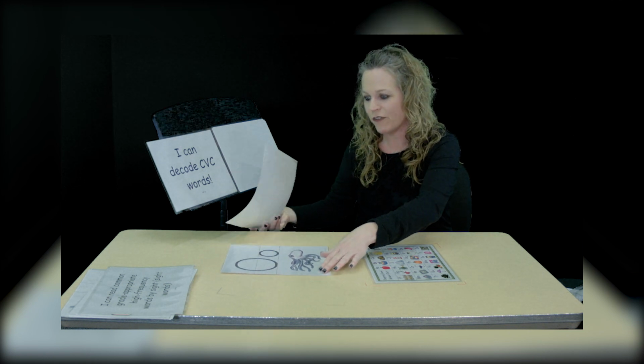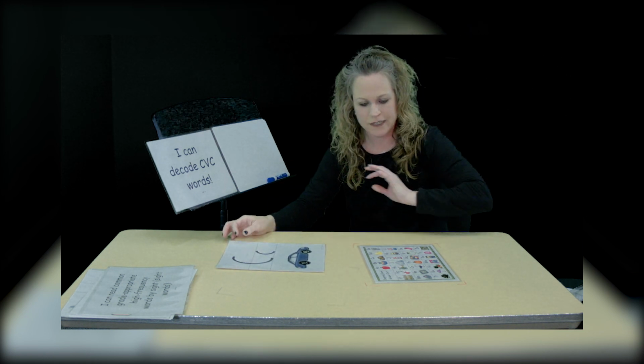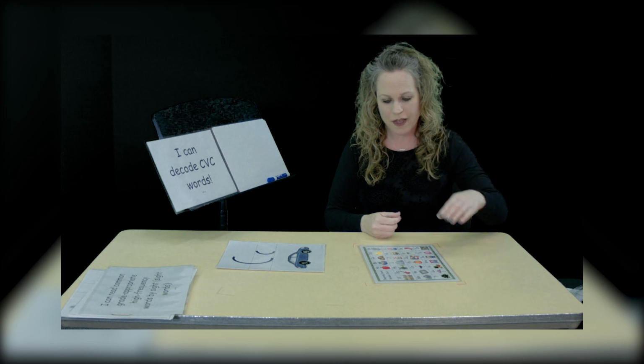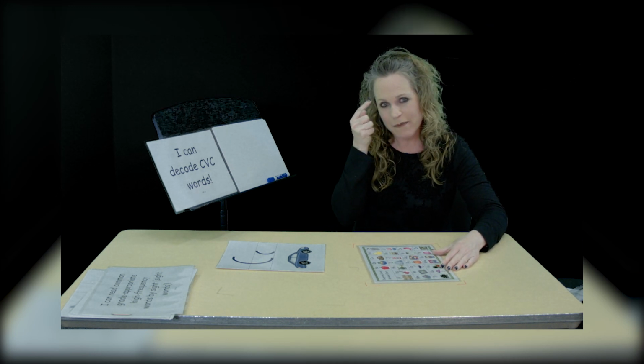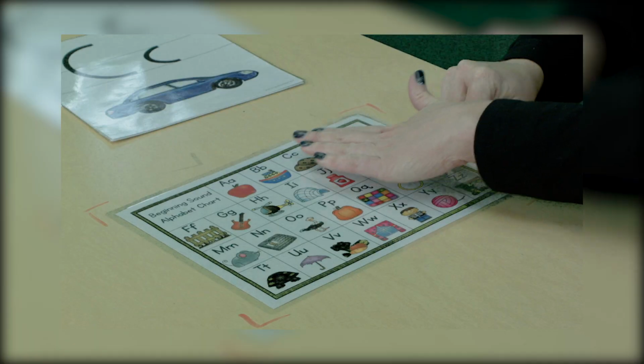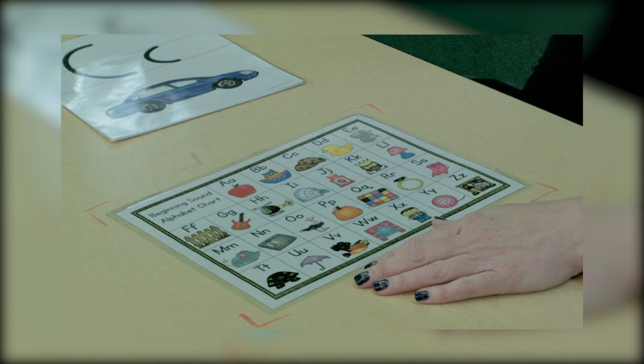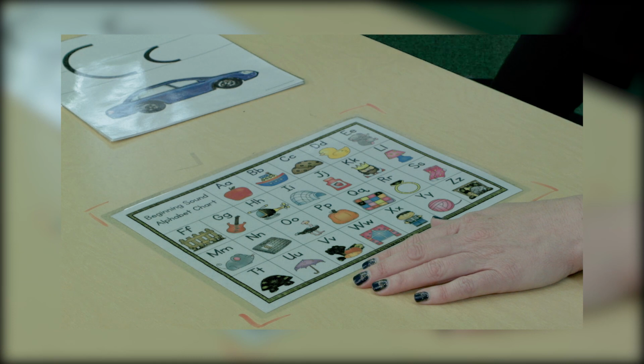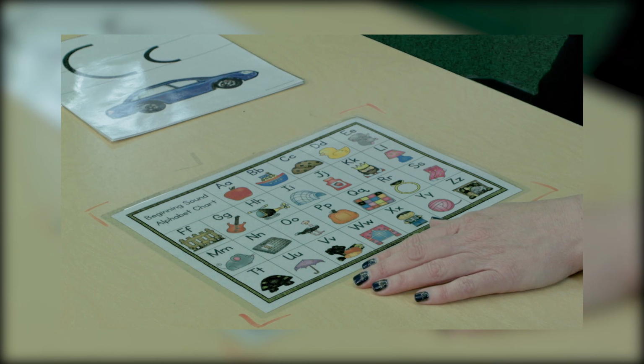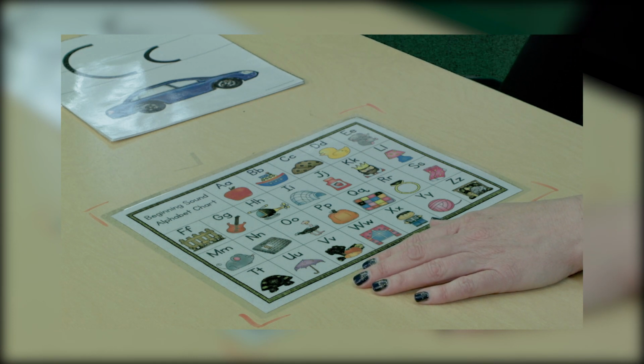One of my favorite games to play with my students is This Is Something That. And when thinking about the word cat that I showed you, I like to kind of give my kids clues so that they can think about what letter I might be thinking of. So in looking at our alphabet sheet, I see something. This is something that you bake in the oven, and there's probably chocolate chips in it.